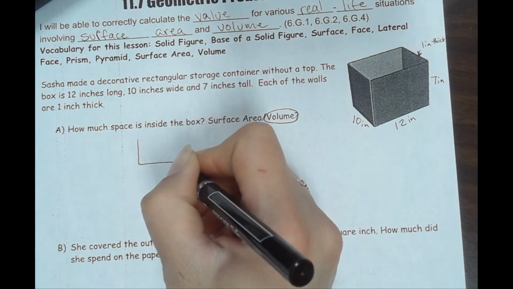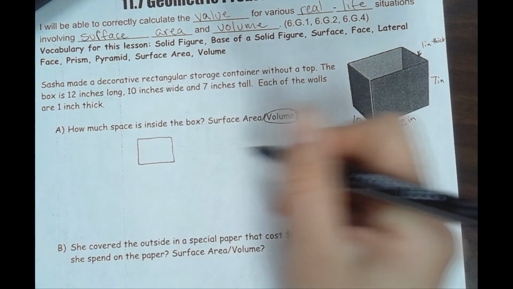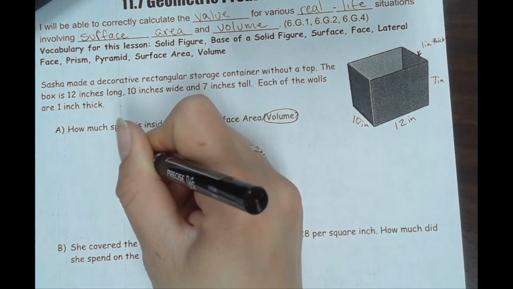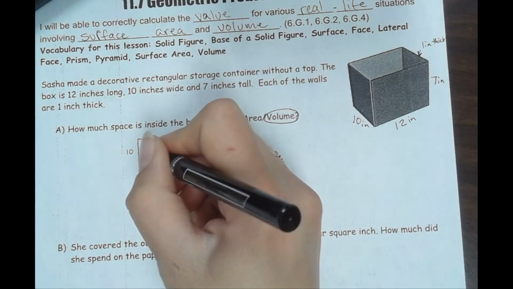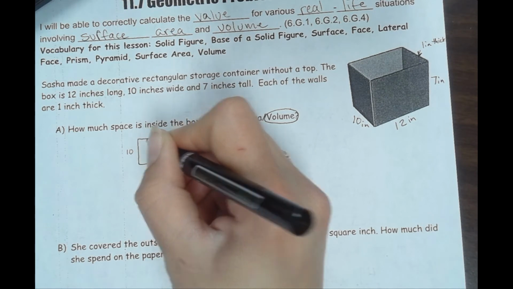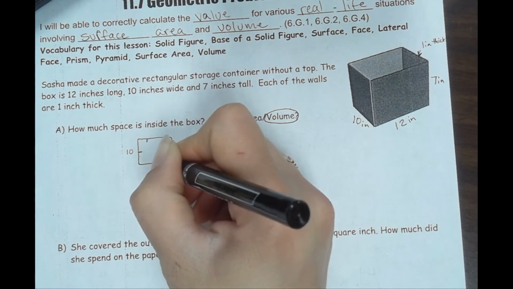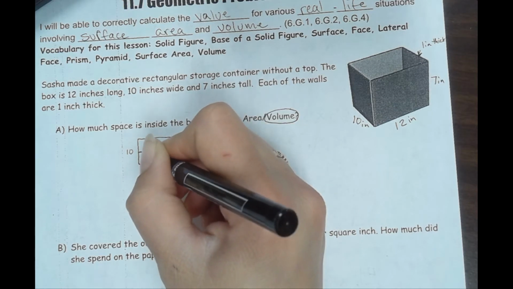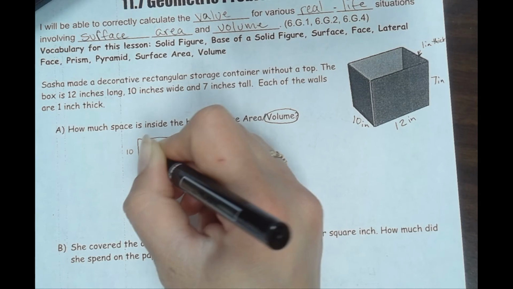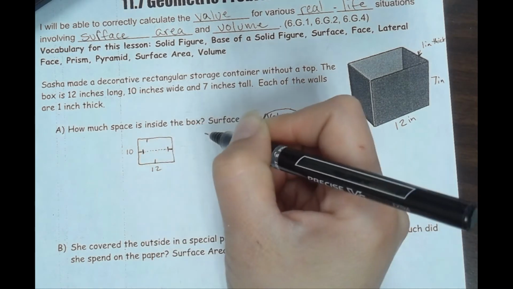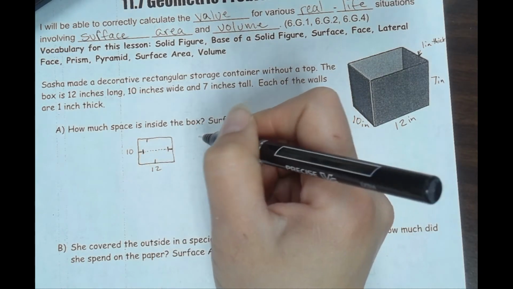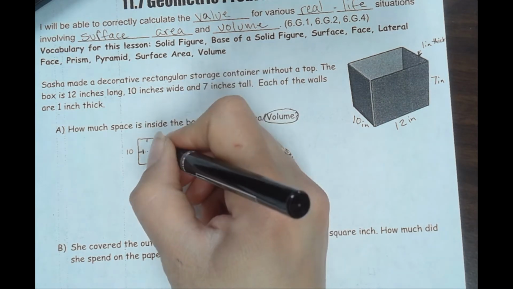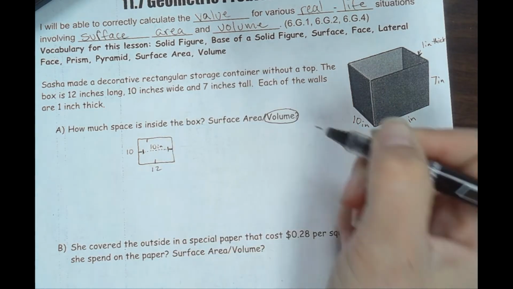So if I have a rectangle, we know that the base was 12 and the width was 10. However, we're going to have to come in 1 inch this way, 1 inch this way, 1 inch this way, and 1 inch this way, because the walls are 1 inch thick. So from here to here, how long is it actually? If I take 1 inch off of 12 and 1 inch off this end of 12, that's only going to leave me with 10 inches inside.